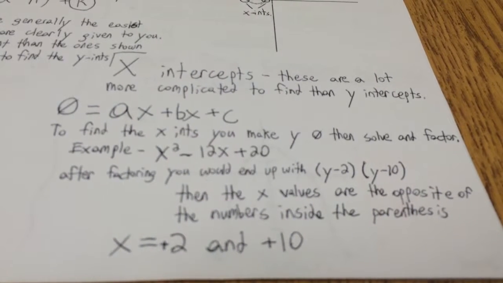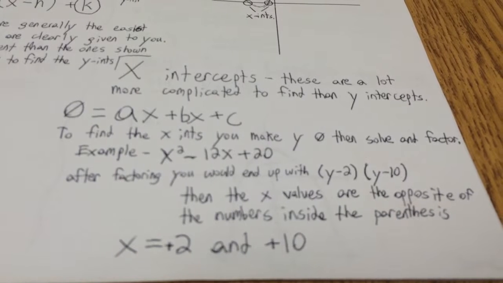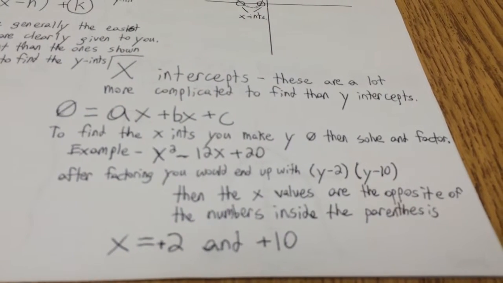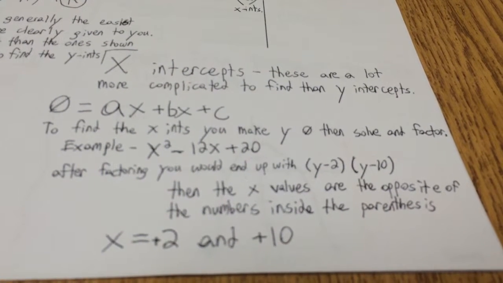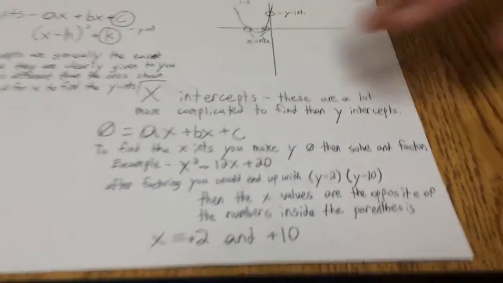Example, x squared minus 12x plus 20. After factoring, you would end up with (x minus 2) and (x minus 10). Then the x values are the opposite of the numbers inside the parentheses. X equals positive 2 and positive 10.